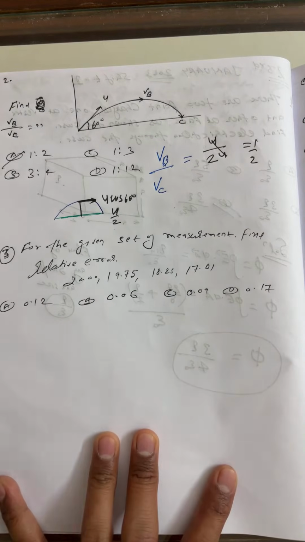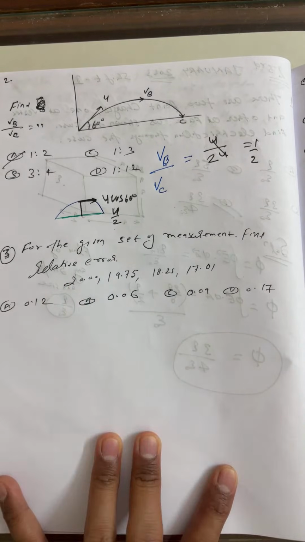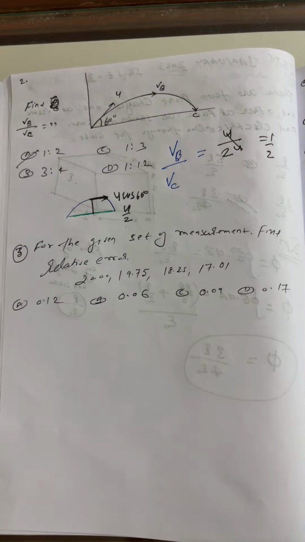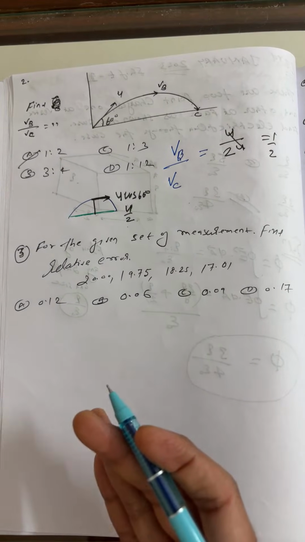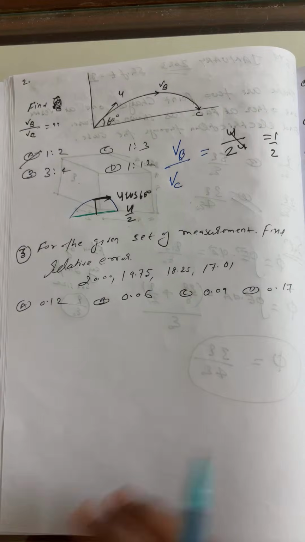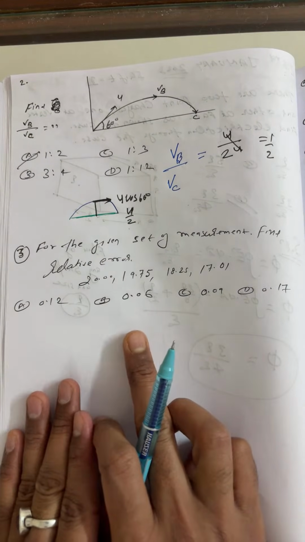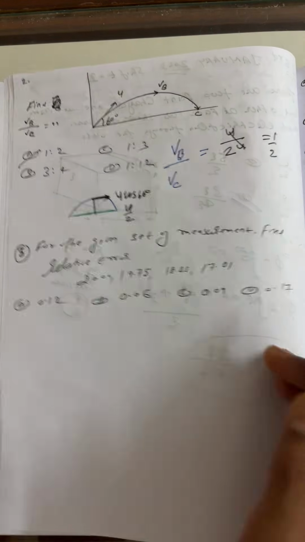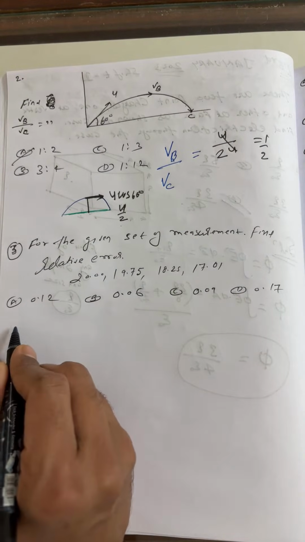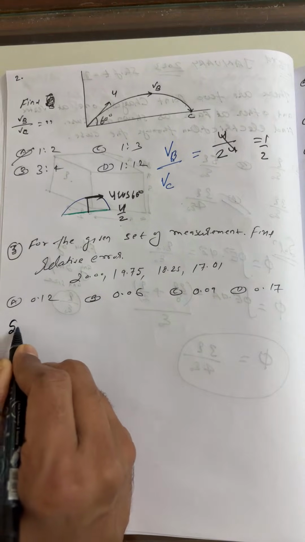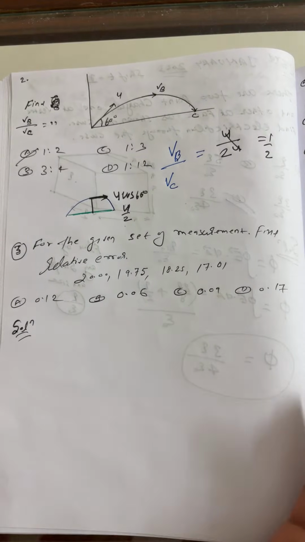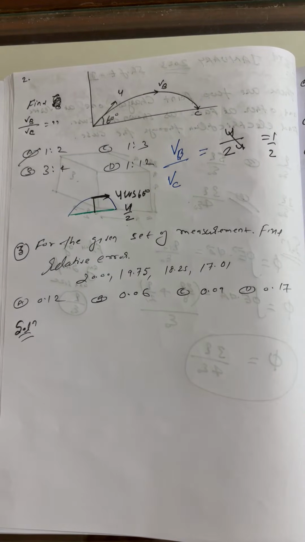Now, students, have a look at the next question. The question says, for the given set of measurements, find the relative error. In the last 3 days, 21st, 22nd, 23rd, this is the first paper and this is the first question, students. I am getting this question on error. It's not a tough area. It's quite an easy question, but there is calculation. Student, this question is very common. I did it multiple times in the classroom, right?